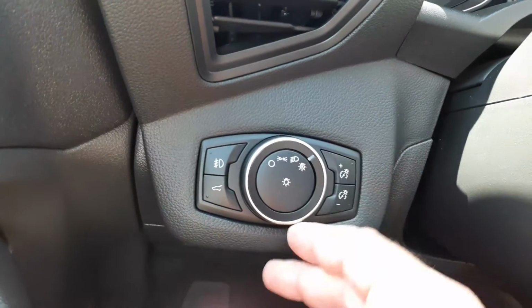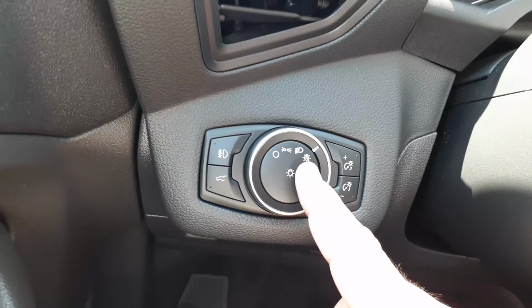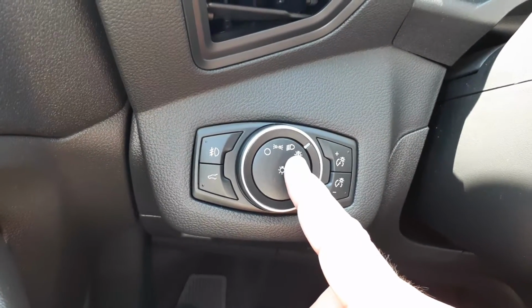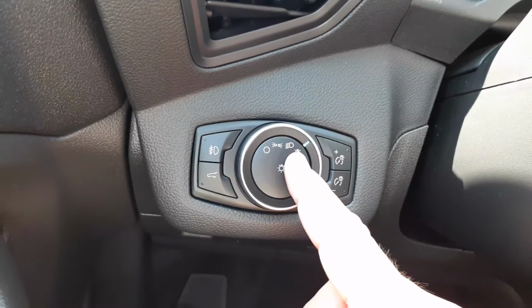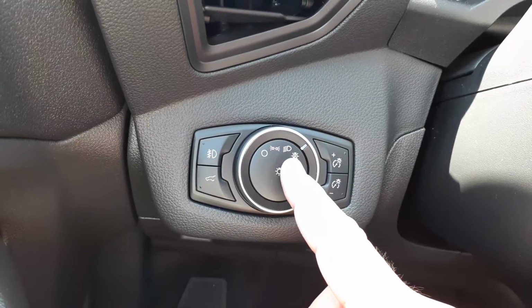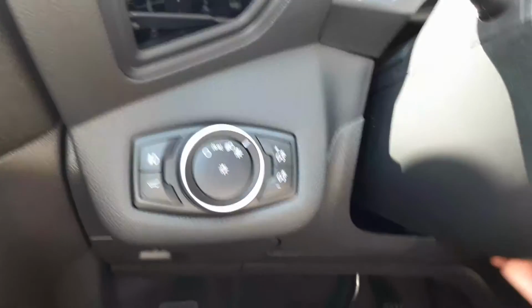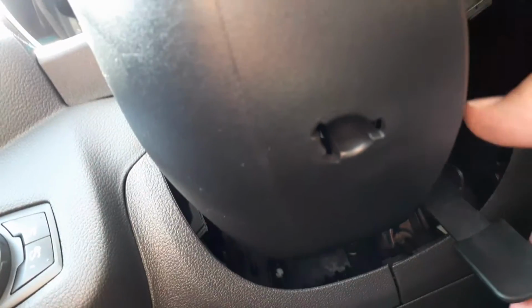If you dial it all the way over to this setting, you've got the automatic headlamps. They'll come on when you start the vehicle at night, and they'll shut off when the engine shuts off. Your panel dim switch, and underneath is a release for tilt and telescopic steering wheel.